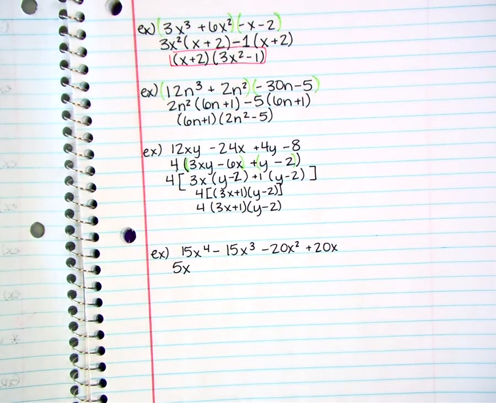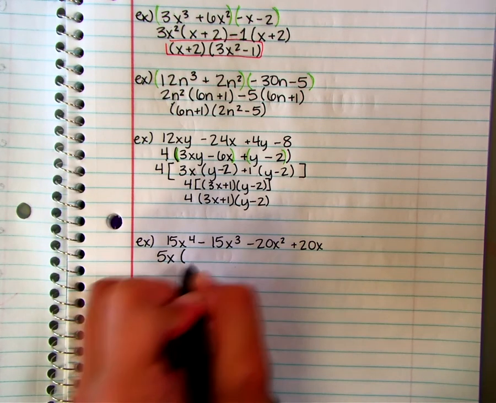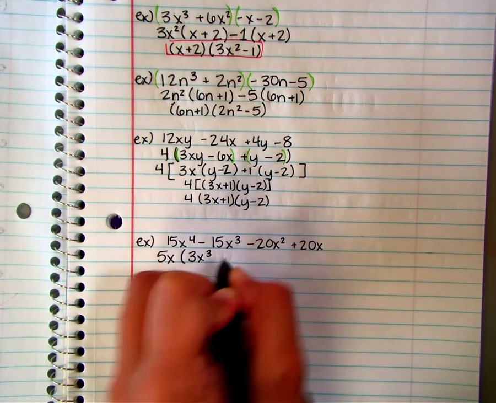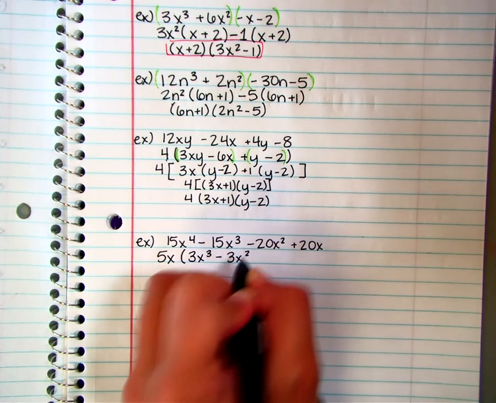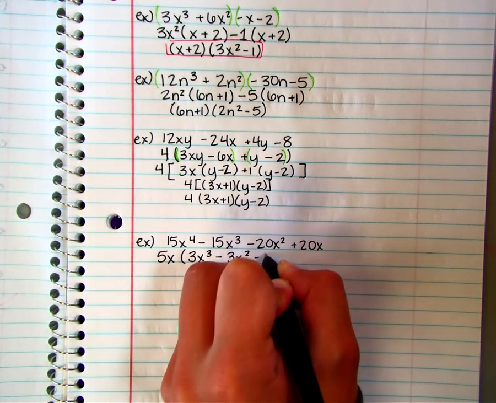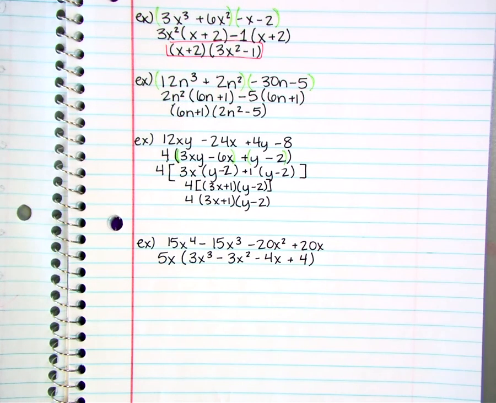So if you forget to take out a GCF, your answer just will not be simplified all the way, and you'll just be dealing with really big numbers. So if we take out a GCF first, then you'll just have smaller numbers to be dealing with, which is always nice. So if we take out a 5x, that leaves me with a 3x to the 3rd minus 3x squared minus a 4x plus 4. And so same thing, if you have that GCF out in front, you do want to make sure to bring it down with your final answer.